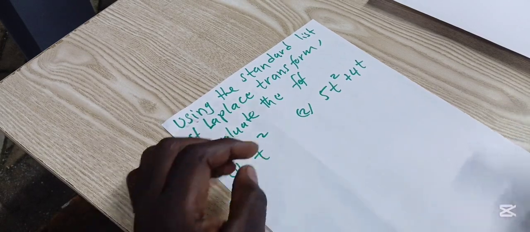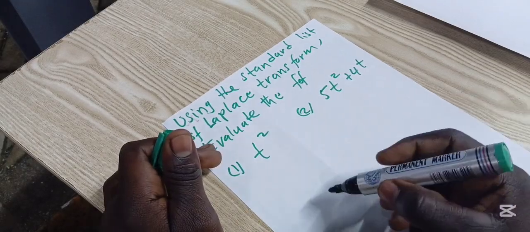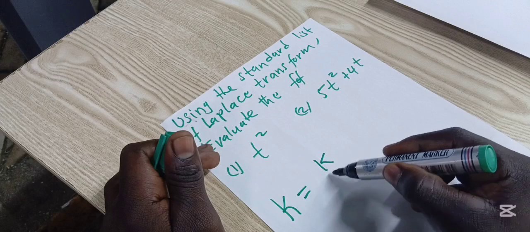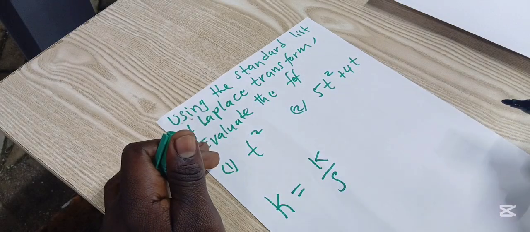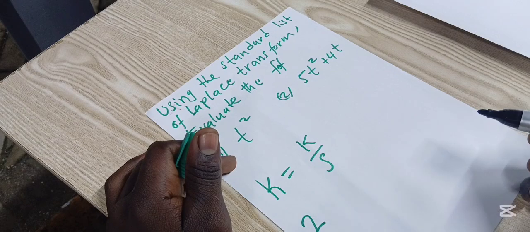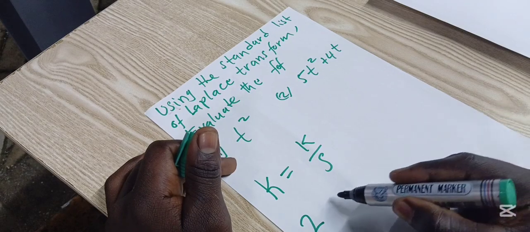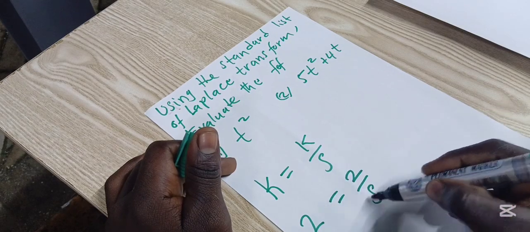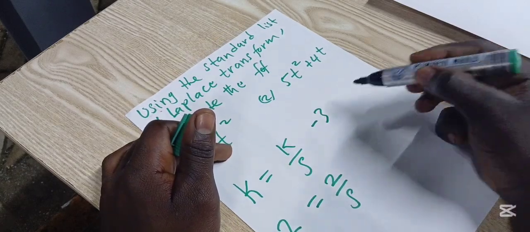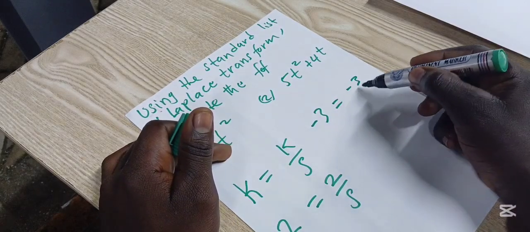So the Laplace transform of any constant, let's say k, is going to give us k out of s. For instance, the Laplace transform of 2 is simply going to be 2 out of s. The Laplace transform of minus 3 is going to give us minus 3 out of s.